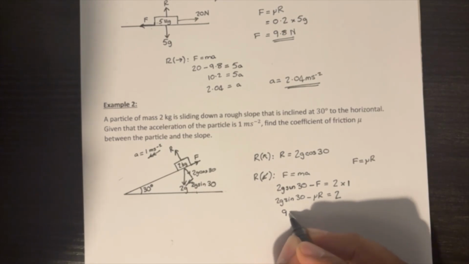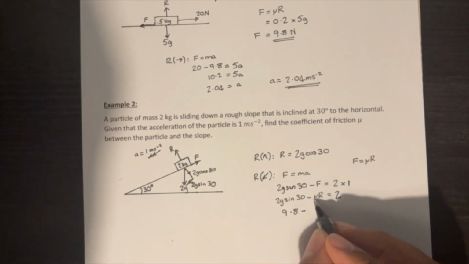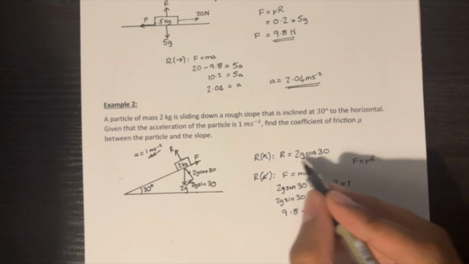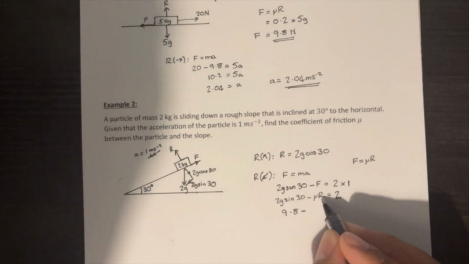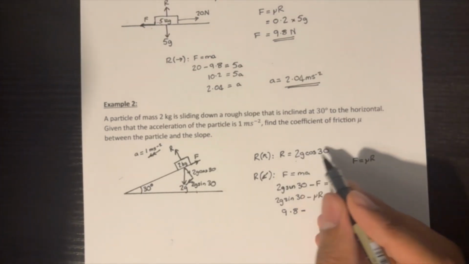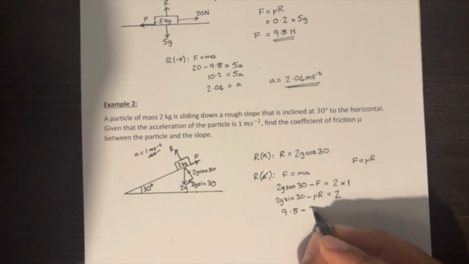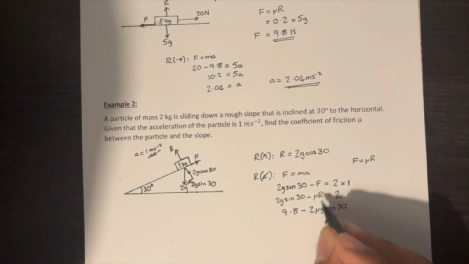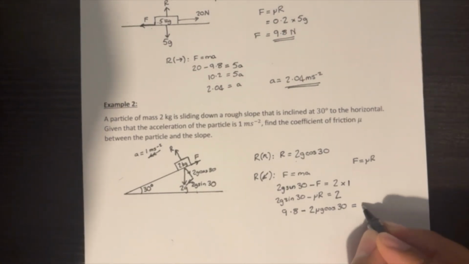So I can write 9.8 minus, now we've worked out the reaction force was 2g cos 30, so I can substitute in for R here. So I've got 2g cos 30 multiplied by mu. So minus 2 mu g cos 30. I've just multiplied that R by mu there, is equal to 2.